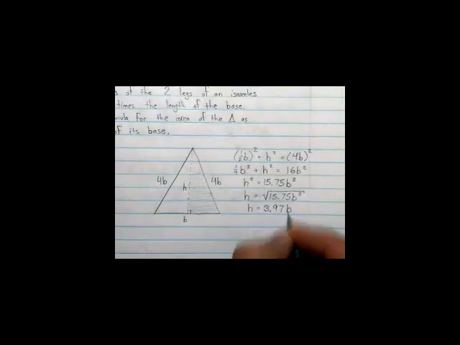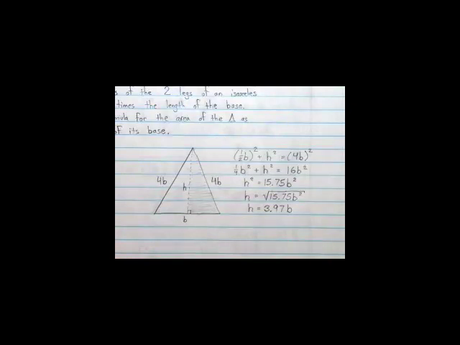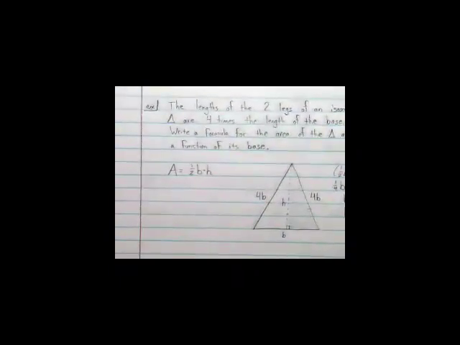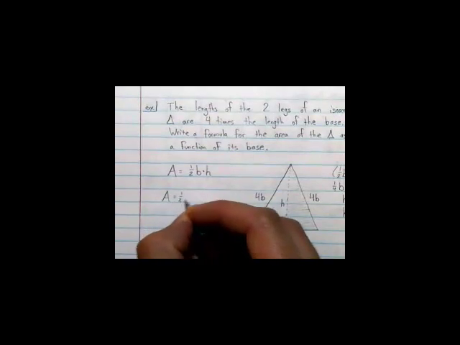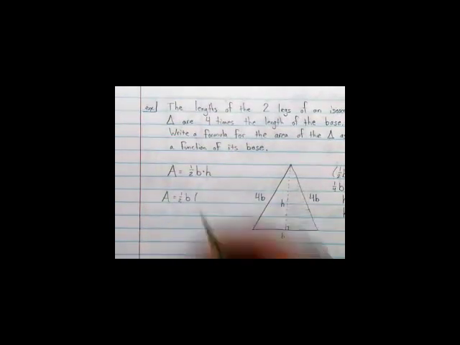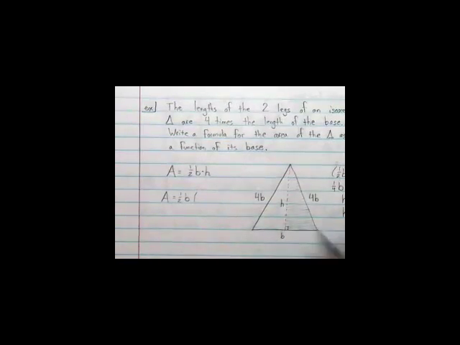And then the square root of b squared is just b. So that's going to be the substitution I want to use. Okay? So if I go back to my area formula over here then. So the area is 1/2 b multiplied by this 3.97b.